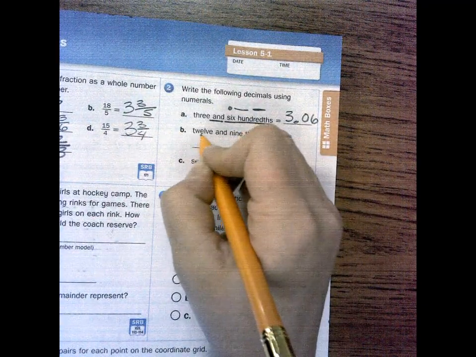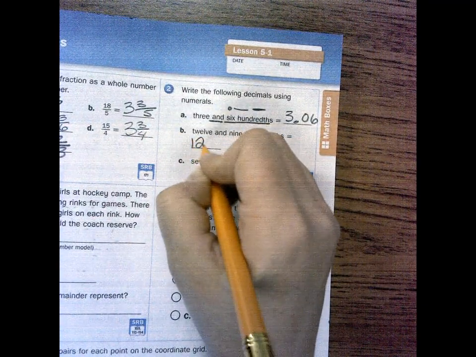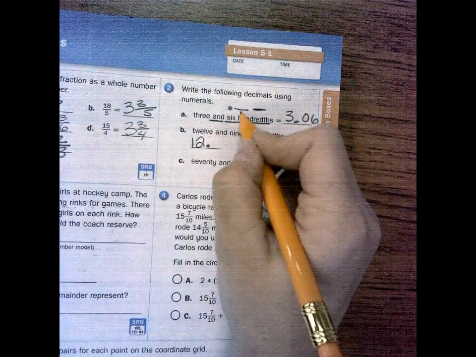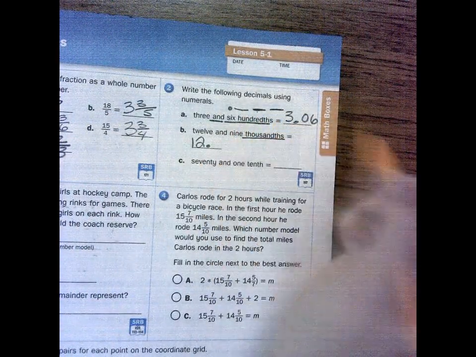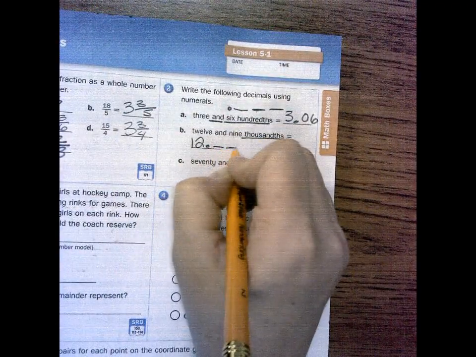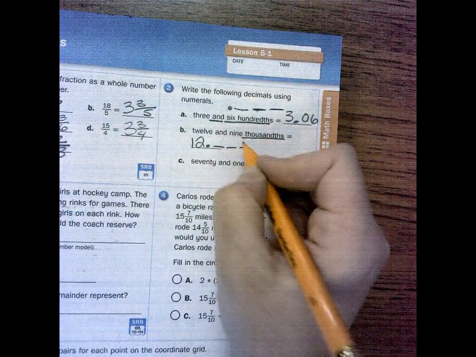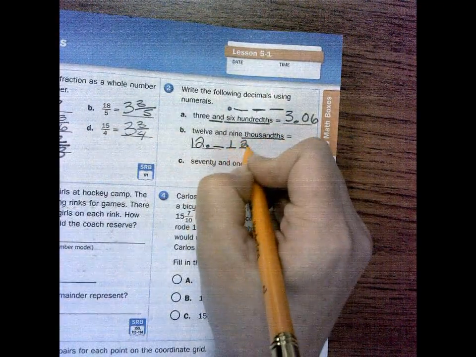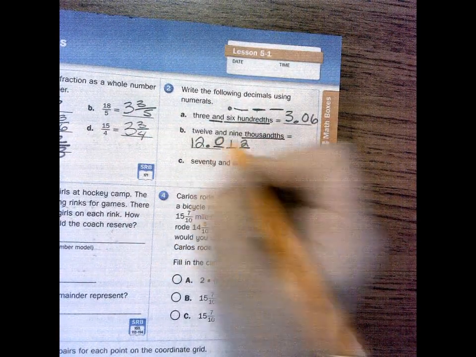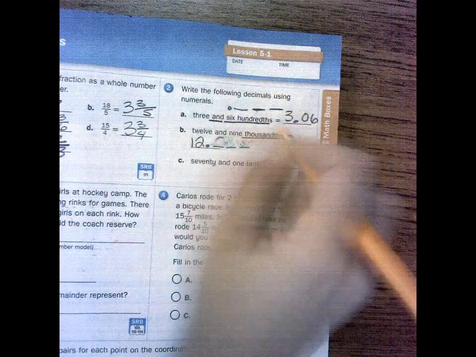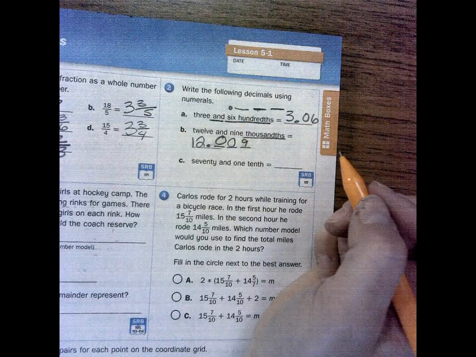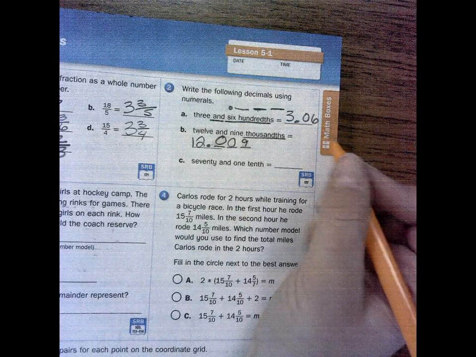12 and 9 thousandths. Wow. So here's my tenths, my hundredths, and my thousandths, and I'm going to put that here to kind of help me out. I want to start at the end, and I have the number 12, so I'm going to put a 0 here. That 9 is in the thousandths place, and 0 in the hundredths and the tenths place.